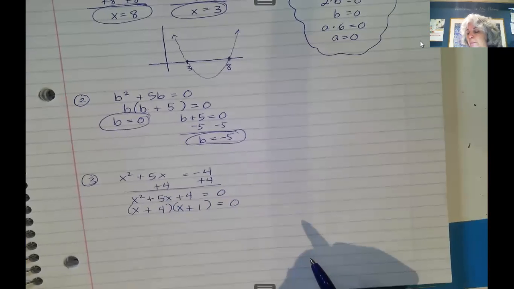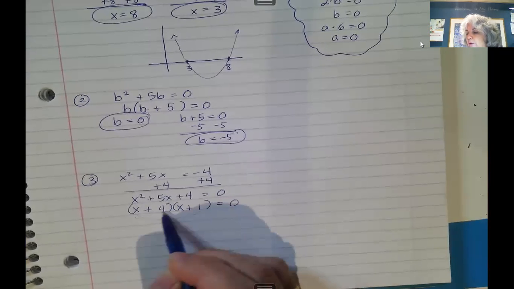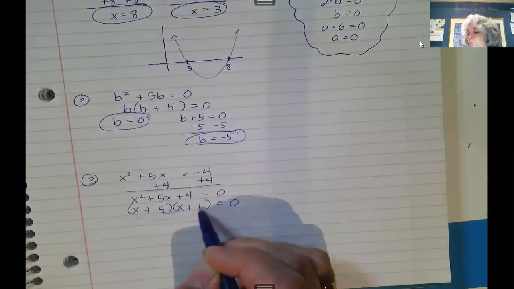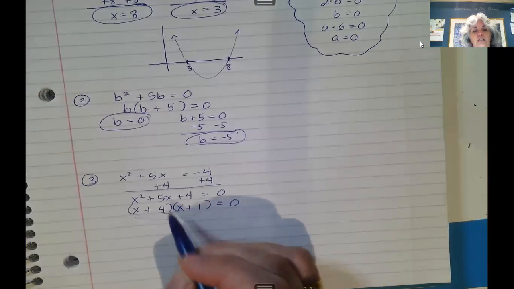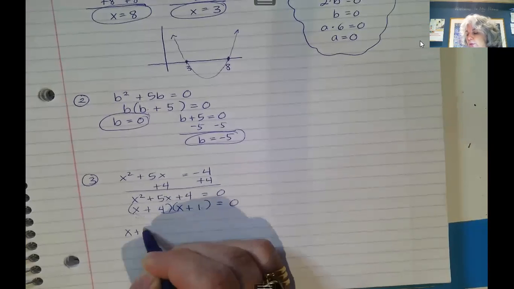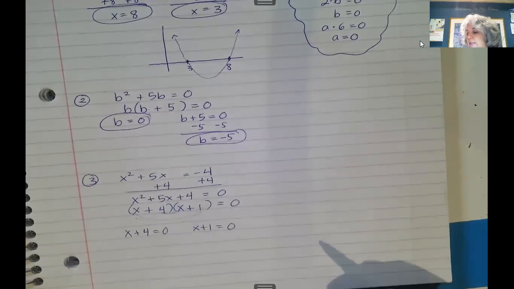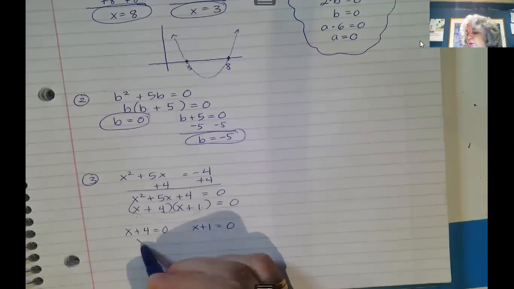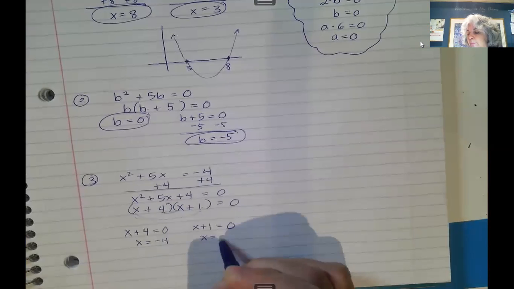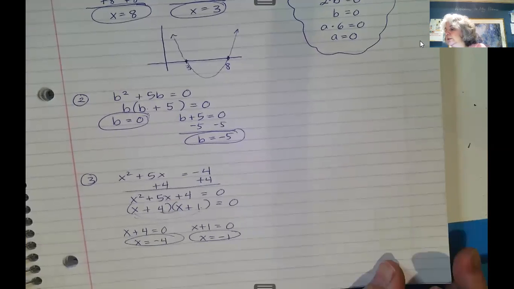That's perfectly fine. You should always check just to make sure you've got the right factors. I didn't check up here, but definitely you want to check that your factors are correct. So 1x plus 4x gives me 5x. That's a good check. And then I'm going to set each one of these factors equal to 0 and solve. So this is going to give me x equals -4 when I subtract 4 from both sides, and this is going to give me x equals -1. Okay, let's keep going.